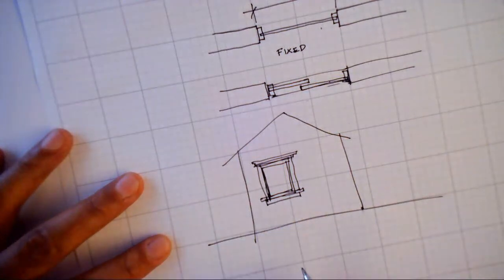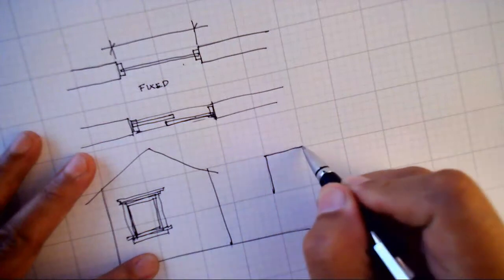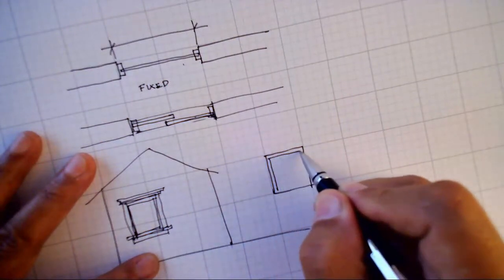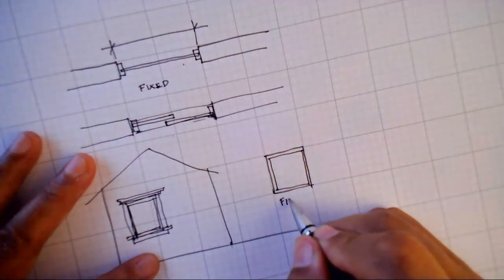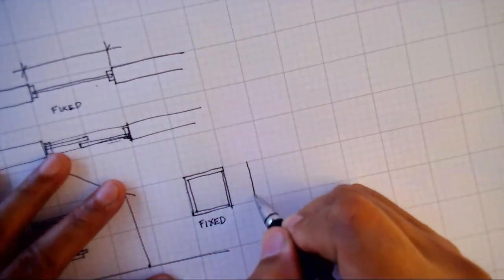So you could detail that out as much as you want, but in general, a fixed window is just really just a square, and maybe you would just show a hint of a window frame. So that would be your fixed window. Now the next type of window will be your slider.